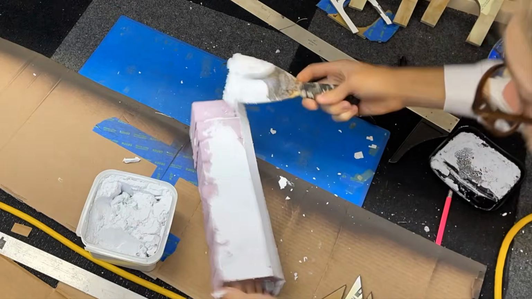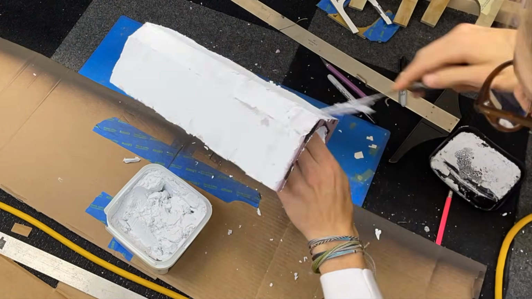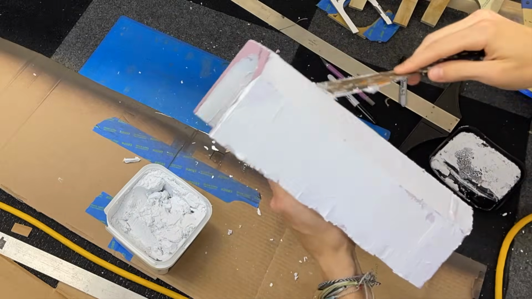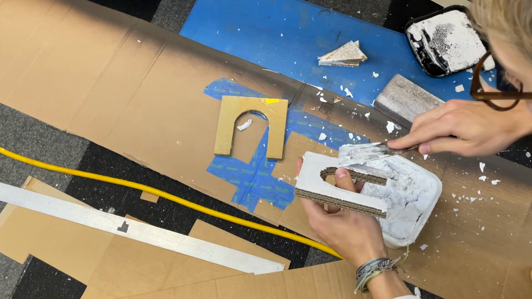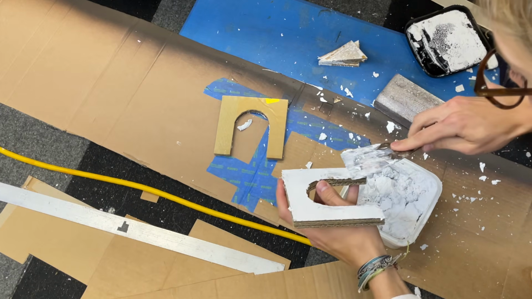I spread the plaster on the inside of the liner for tunnel 4.0, and then did the same all over the outside of both liners. The portals received the same treatment, and then I sanded everything down with a drywall sanding block.